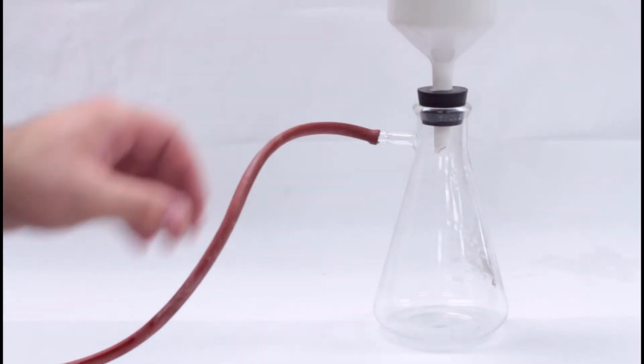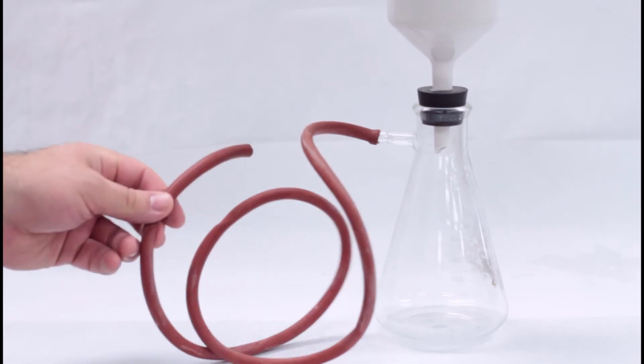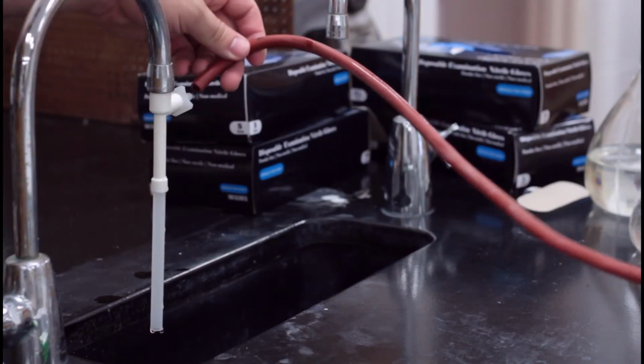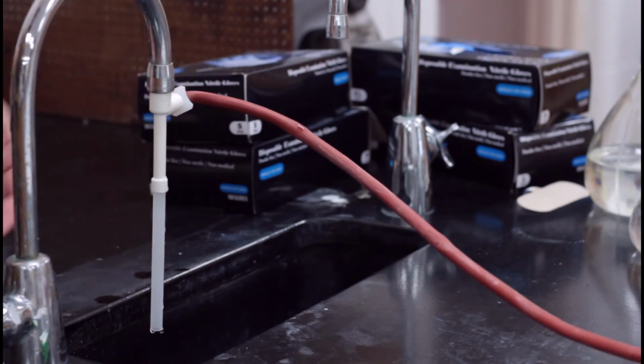Hook the rubber hose up to the Venturi valve. This is a special valve that will pull air to create a vacuum in the filter flask. It screws into the faucet head easily.